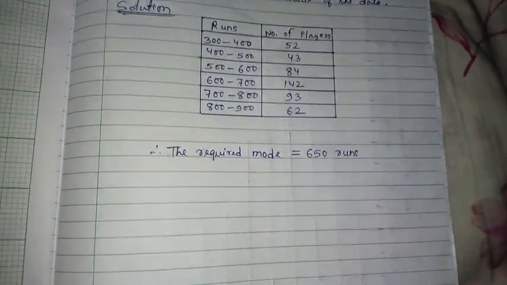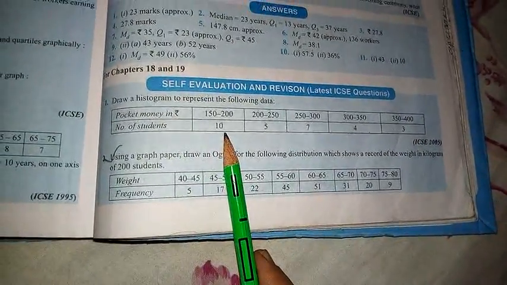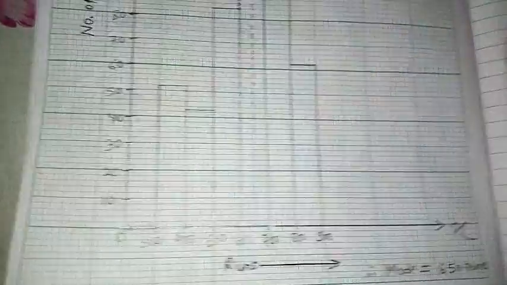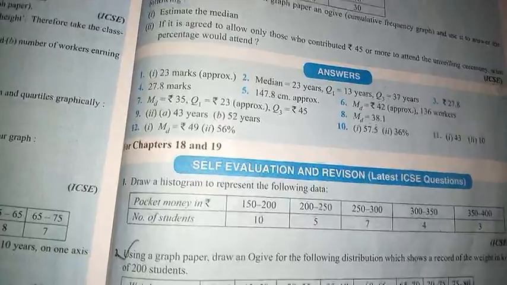Had the highest value been different, like in one question I am showing you, children, same question, what is the highest value? The highest value is 10. So in this question we will take multiple of 1, like here it will be 1, 2, 3 like that, because the highest value here is 10. So depending upon the question you have to do.